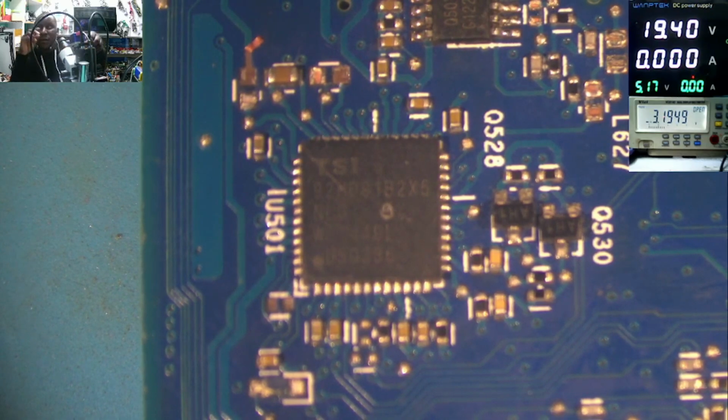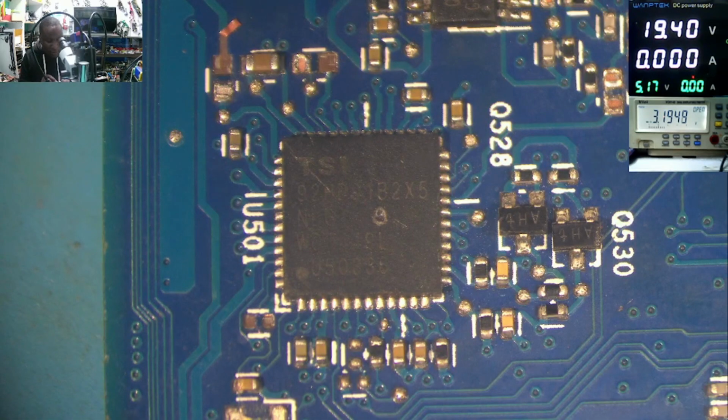TSI 92HD91B2X5. So let's replace this chip.